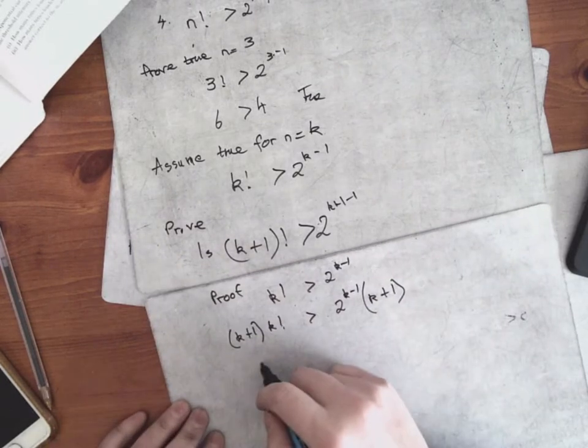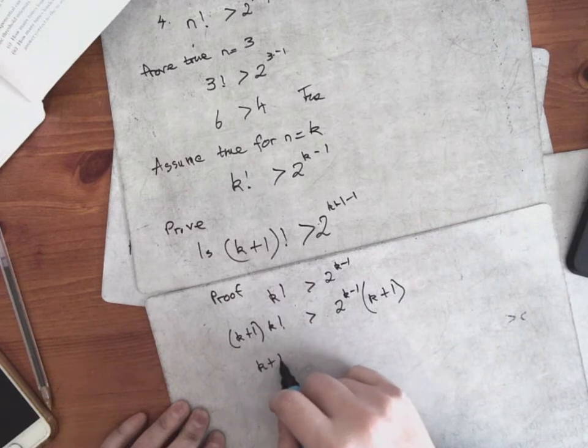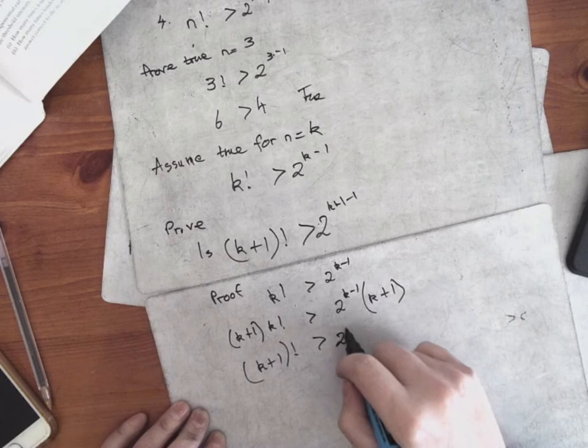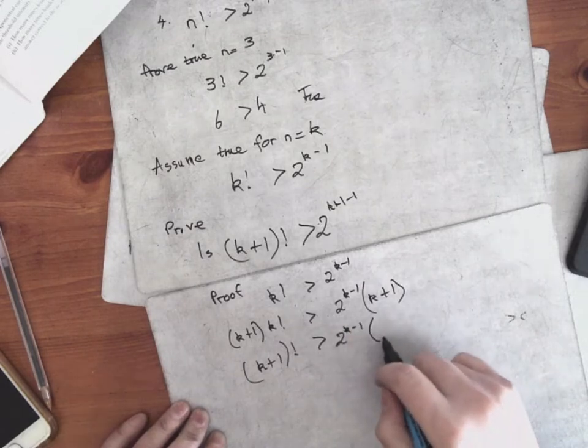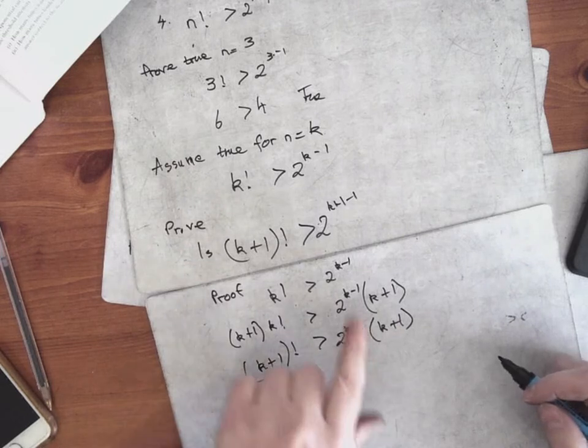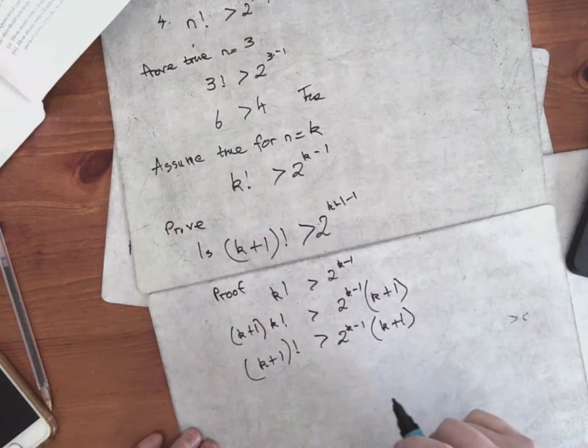Okay, so this will be k plus 1 factorial is definitely greater than 2 to the power of k minus 1 multiplied by k plus 1. That is definitely true. So if this is greater than this, I'm good.